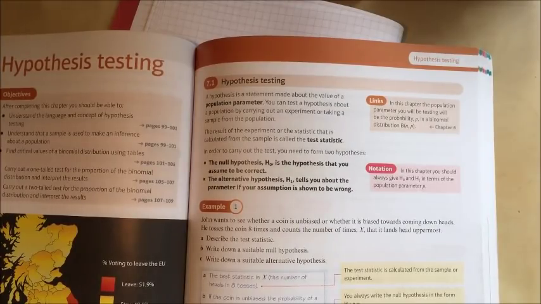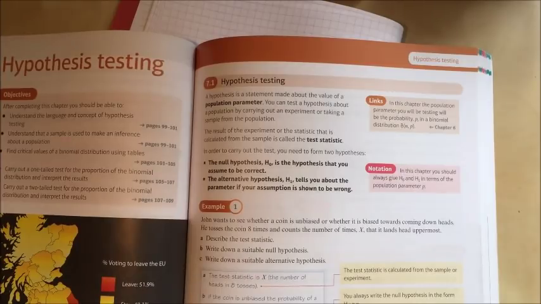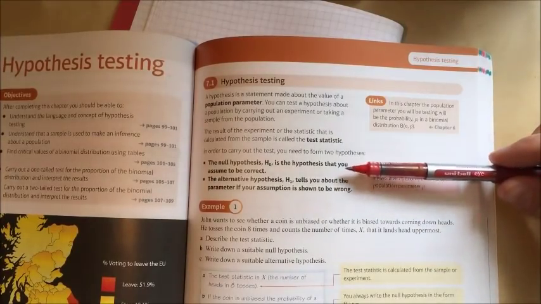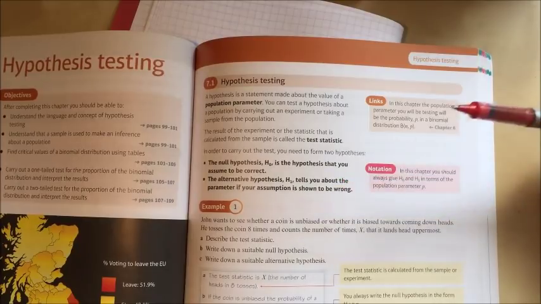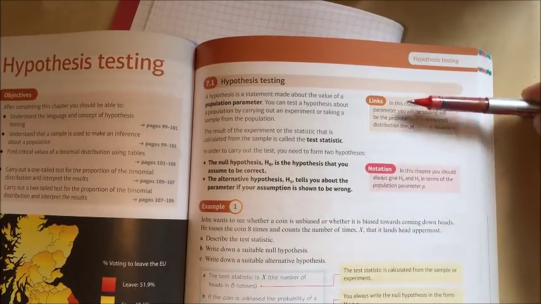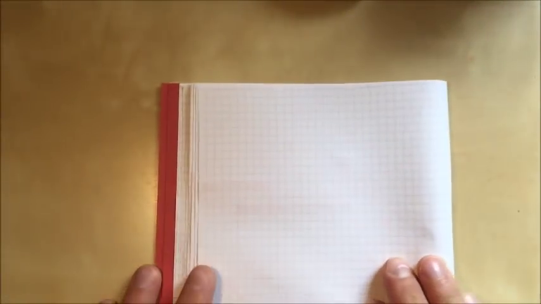So that said, hypothesis testing. Now the way we'll deal with this is we'll get the main idea first as to what a hypothesis test is, and then maybe in this video, maybe in the next one, we'll see how long it takes, we will come to this notation, this H0, this H1, this null hypothesis and alternative hypothesis stuff. So first of all, let's put the book aside and just think about what we mean when we're doing a hypothesis test, okay?